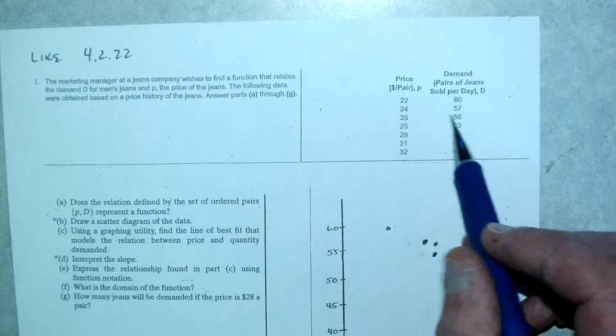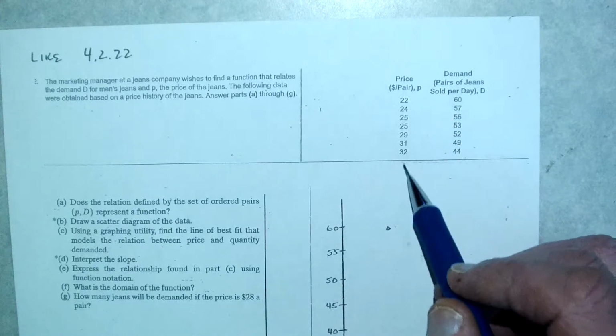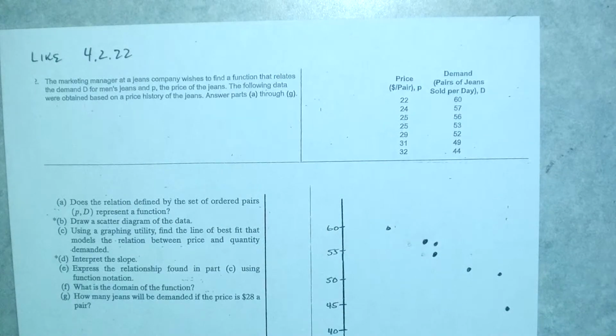jeans would go down. See here at $22, it's 60 pairs in a day, and then here at $32, it's 44 pairs in a day. But we're going to go ahead and walk through all the steps, and these should be the same steps as when you would do problem 22 in the book.